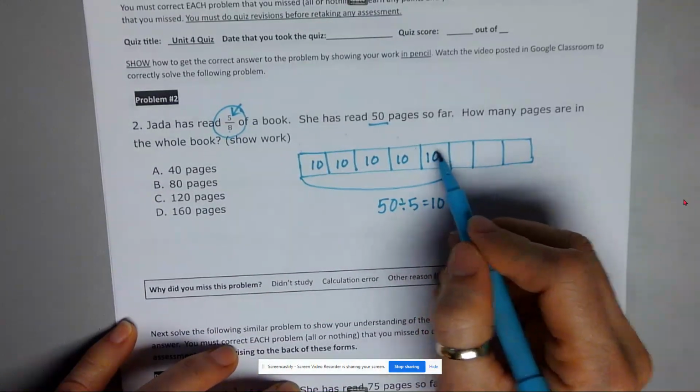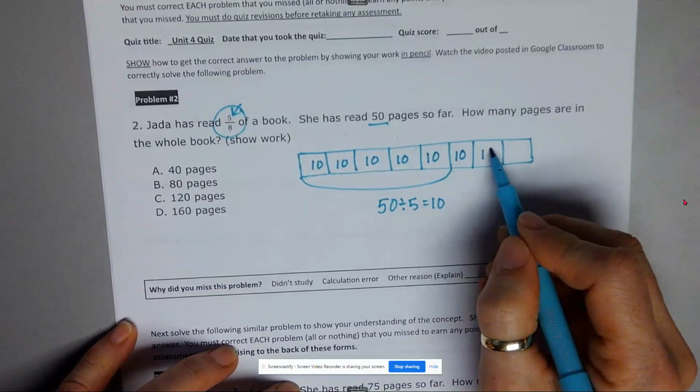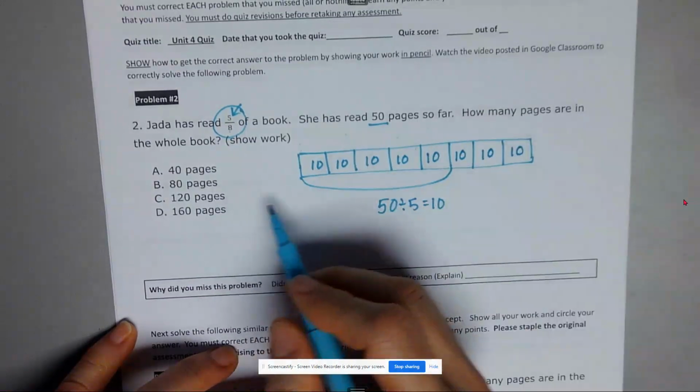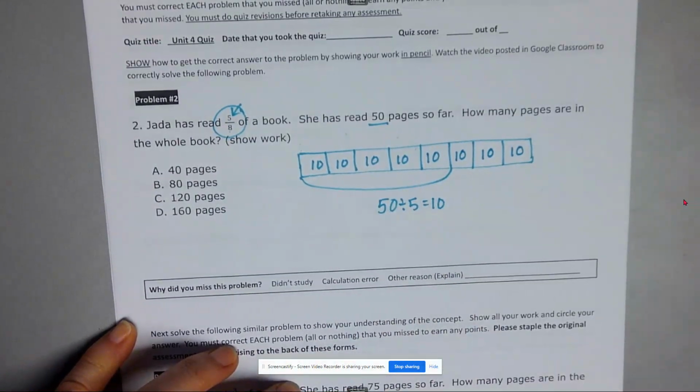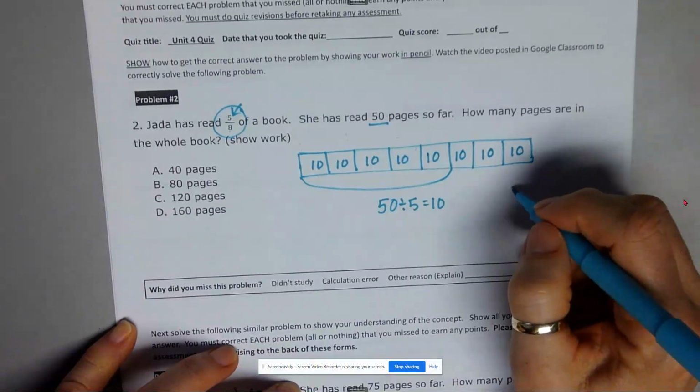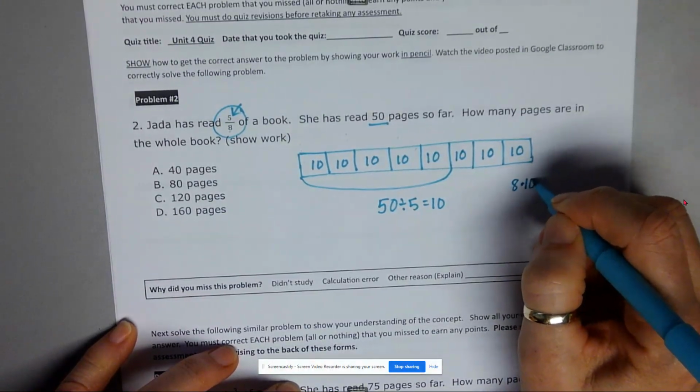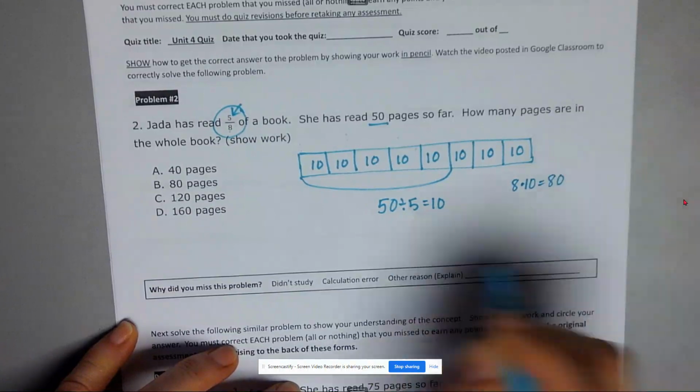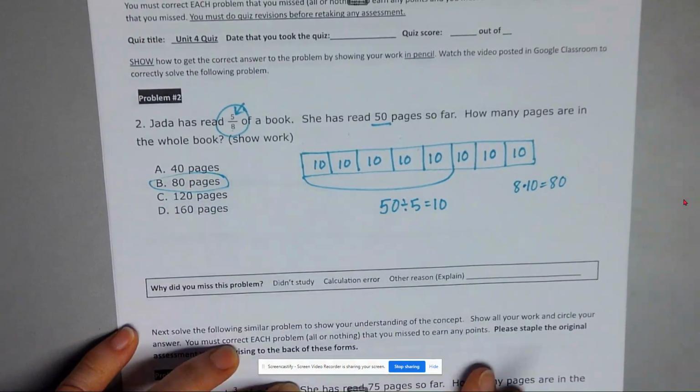because they're all the exact same size piece. That eighth tells us they're all the same size. So we want the total of the whole book. So we want the total of all the boxes, which gives us 8 boxes times 10 is 80.